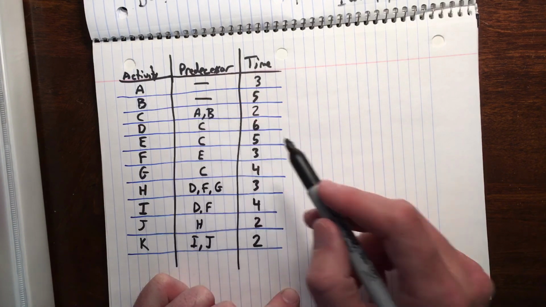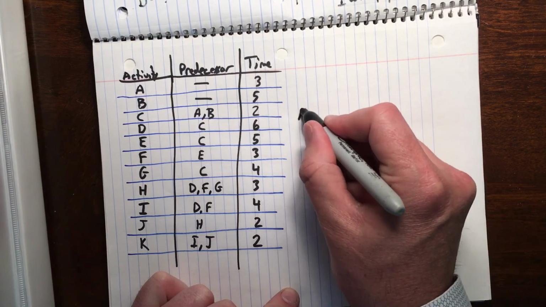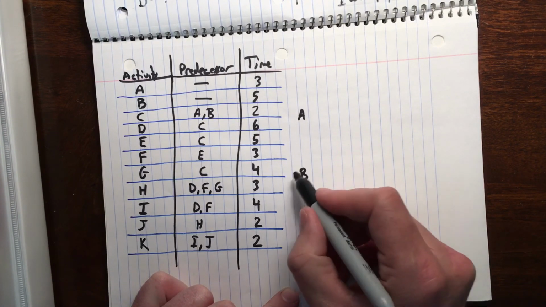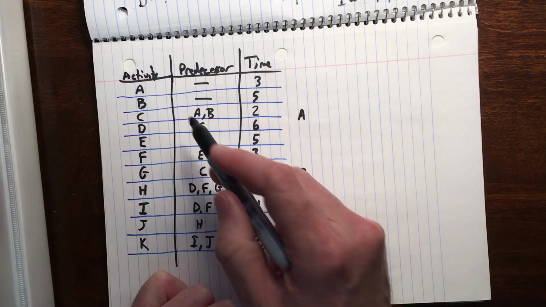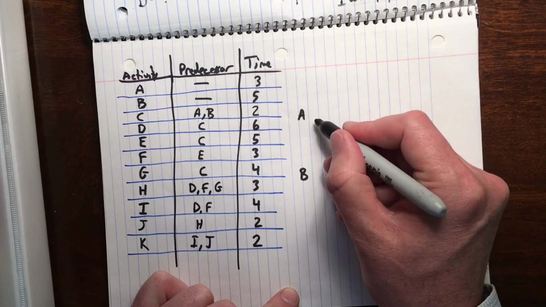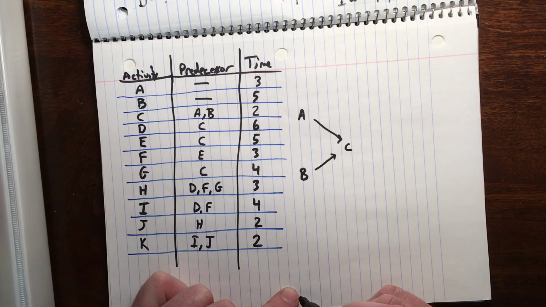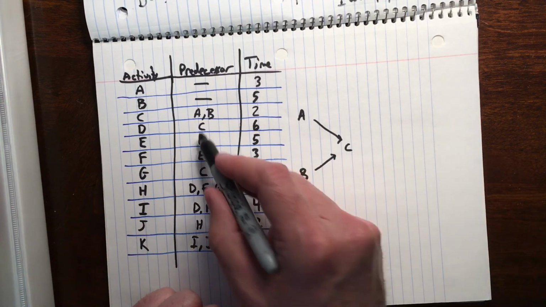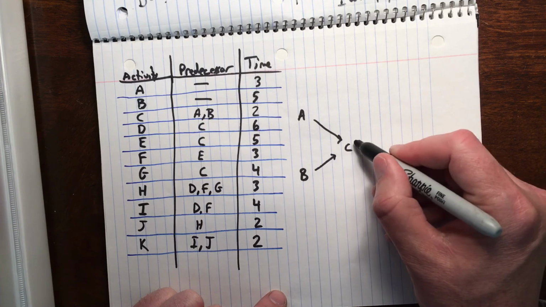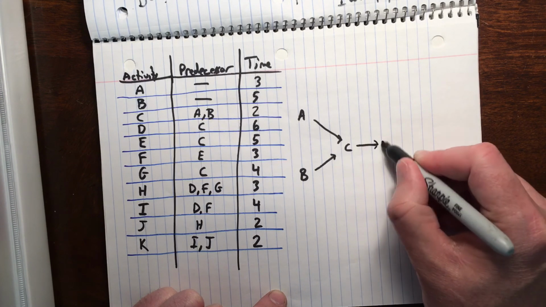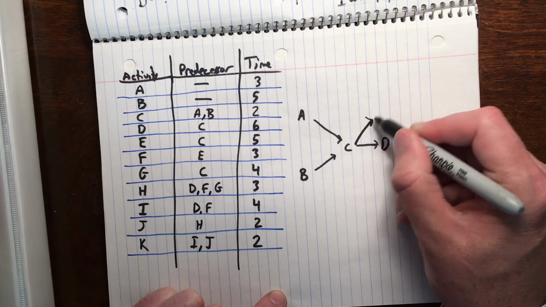A and B, neither one of them have predecessors. That means we're going to have them starting in parallel or at the same time. After A and B, they both merge immediately into C. Following C, C bursts out to two different activities. It bursts to D and also to E.